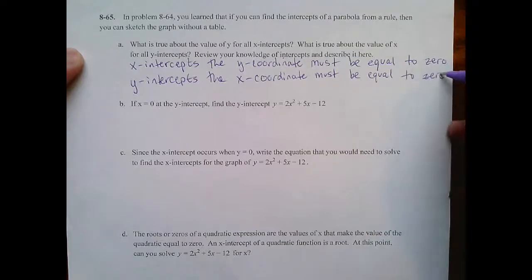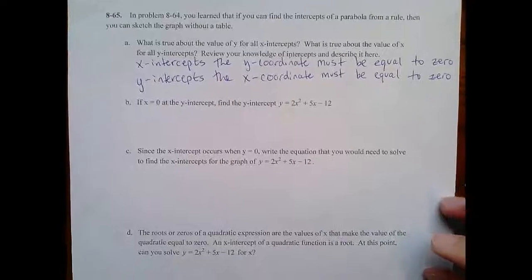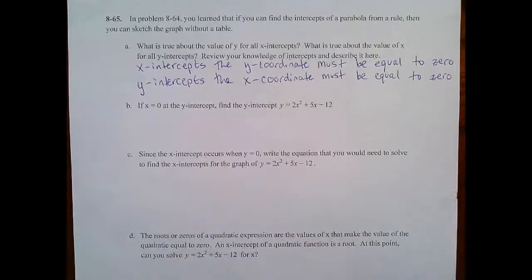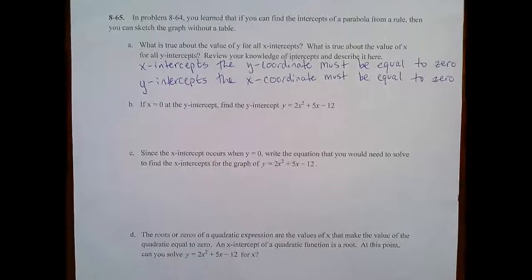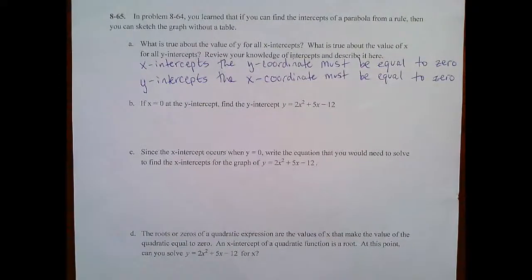Now we've seen this before, but maybe it's been a while, maybe you forgot. And these two little things will end up unlocking the intercepts for us, which means that the graphing of parabolas will also get easier. So how could you sum it up? Whichever intercept you're looking for, let the other coordinate be equal to 0. So if you're looking for an x-intercept, let y be 0. If you're looking for a y-intercept, let x be equal to 0.